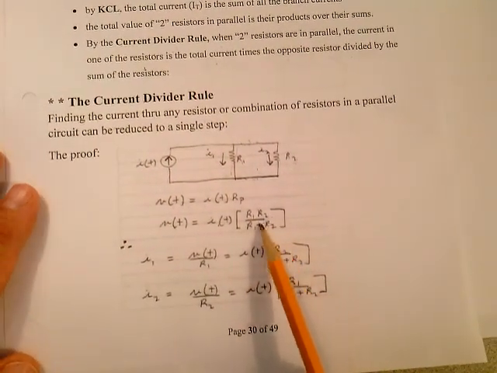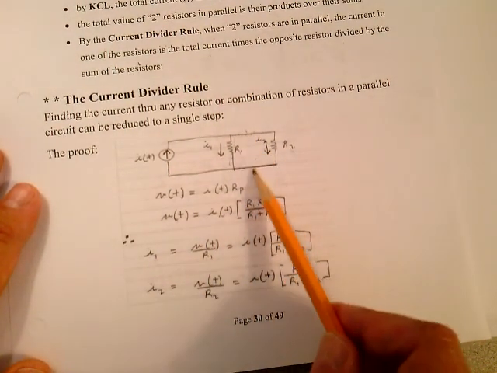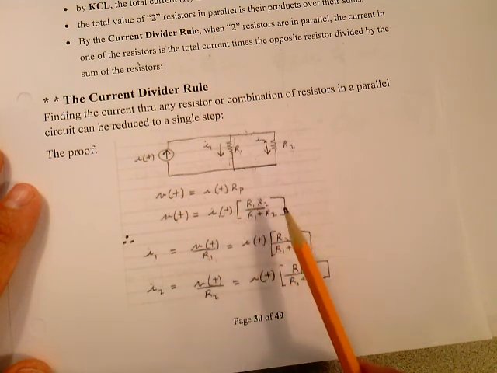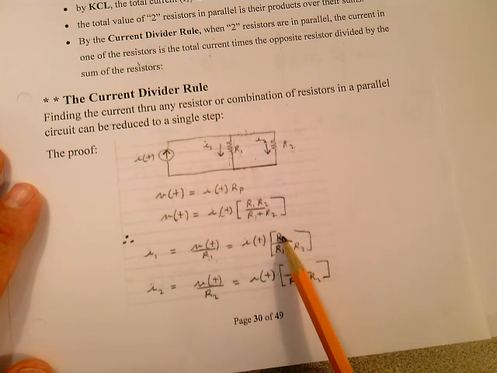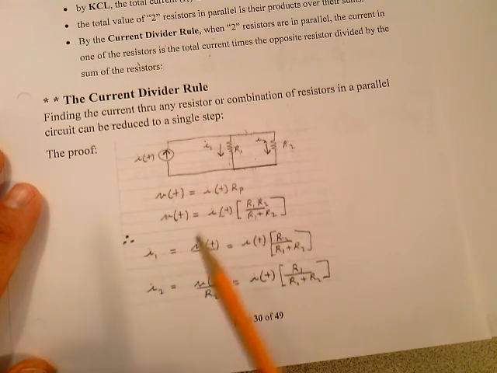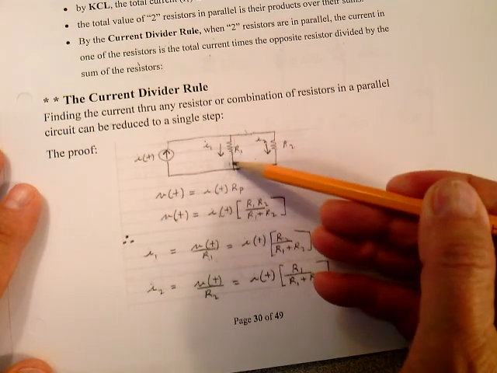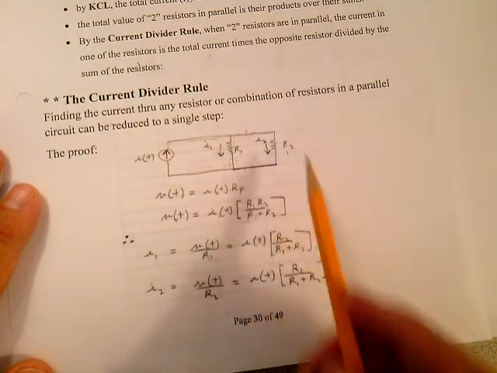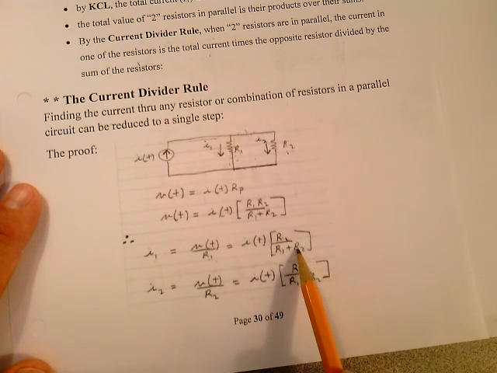Okay, that's the voltage drop across each one of these. So what's the current through I1? The current through I1 is that voltage divided by R1. But look what happens. It cancels out the R1. When you put this expression in for V of t, the R1s cancel, and we end up with an R2. That's sort of strange to students when they say you're calculating the current I1, and what's the current going through this R1? What's I1 equal to? Well, it's equal to the total current coming in up here times the opposite resistor, R2, divided by the sum of the two resistors. That's the current divider rule.